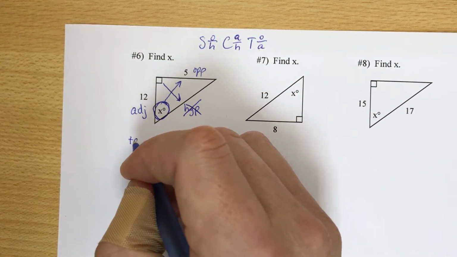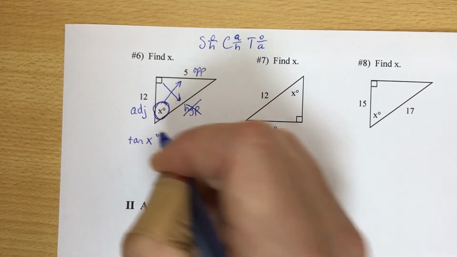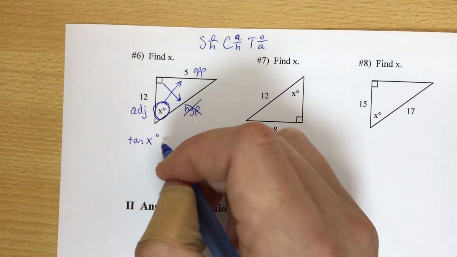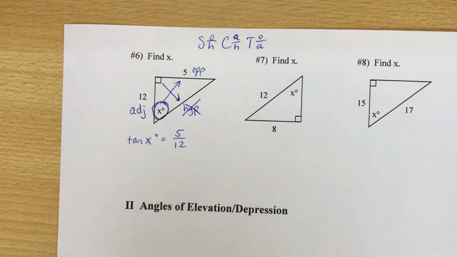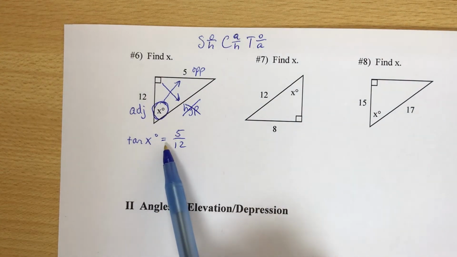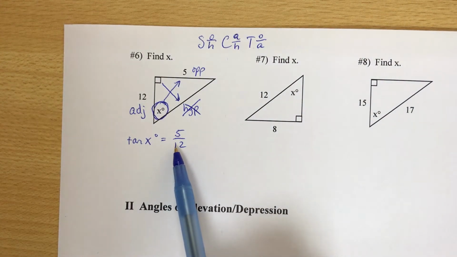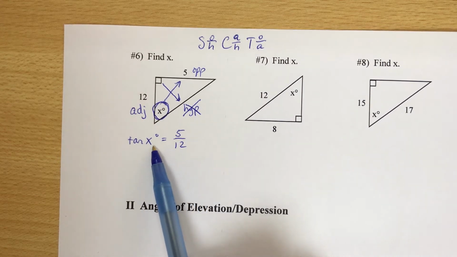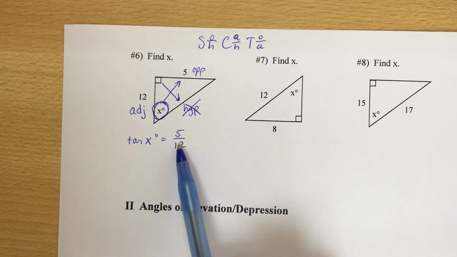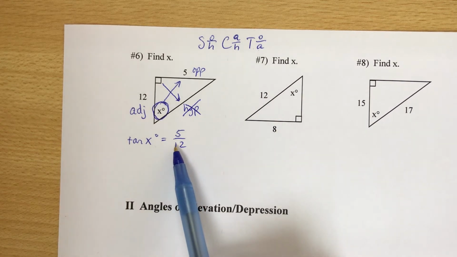The tangent of the angle measure, x degrees, equals the opposite divided by the adjacent. Now there's a couple things here. This is the one time we're not going to cross multiply because the numbers are already on the other side. Our goal is to get x by itself, and if the numbers are already on the other side, that's a great start.